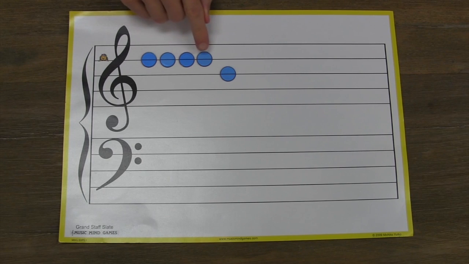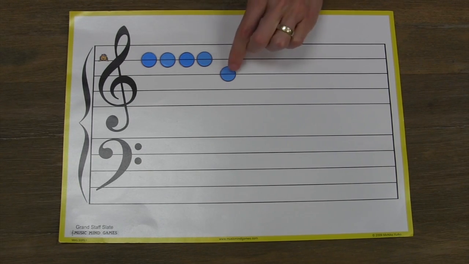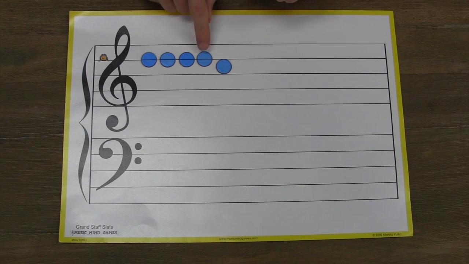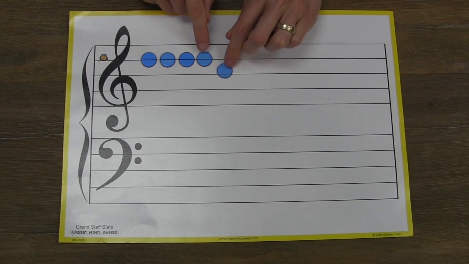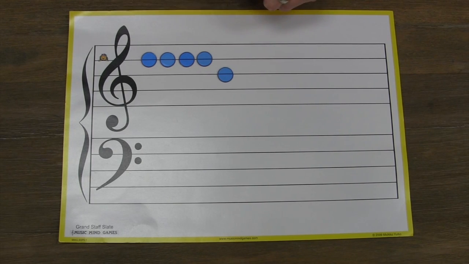Did you notice they're repeating here? And then a skip down here? A step down would look like this, going from a line to a space, but a skip down skips over that space note and goes from a line to a line. In solfege, we could sing, so, so, so, so, me.